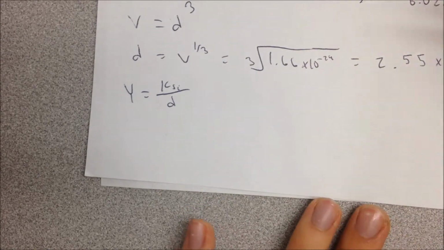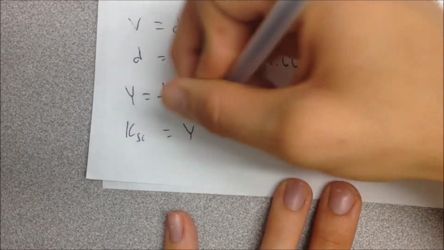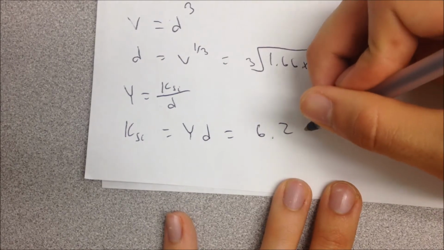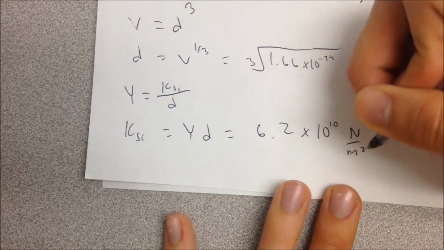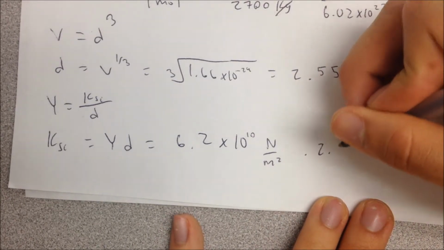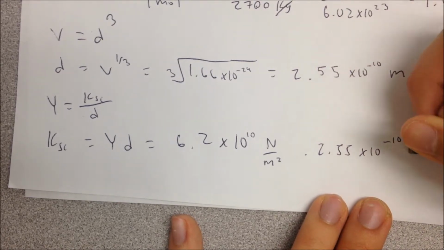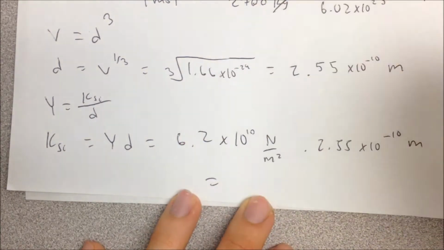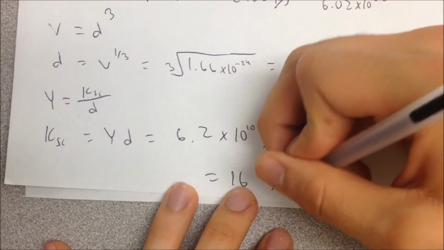So spring stiffness equals Young's modulus times d, which equals 6.2 times 10 to the 10 newtons over meters squared times 2.55 times 10 to the negative 10 meters, and that gives us 16 newtons over meters.